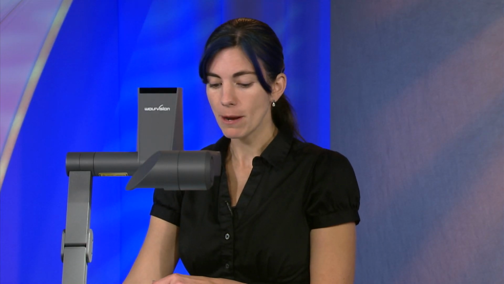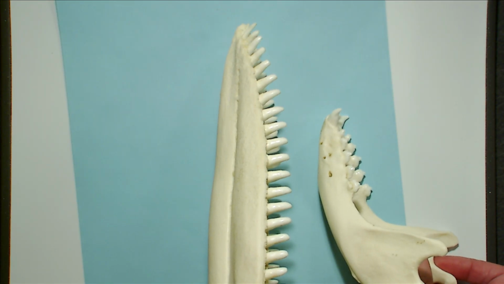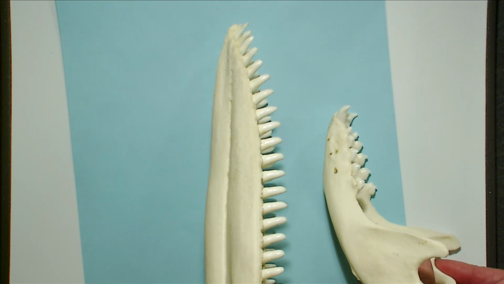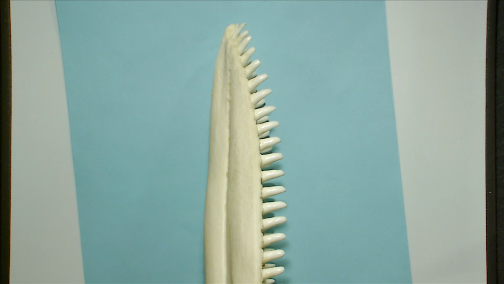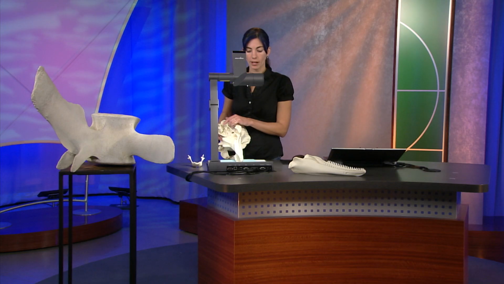And then even the pinnipeds are different. This right here is the lower jaw of a pinniped, and you can see from the camera that the teeth are a little bit different looking. The ones at the tip of the jaw are different than the ones farther back, so that makes them a heterodont. So all Odontocetes are going to be homodonts. In other words, they all have the one type of tooth.